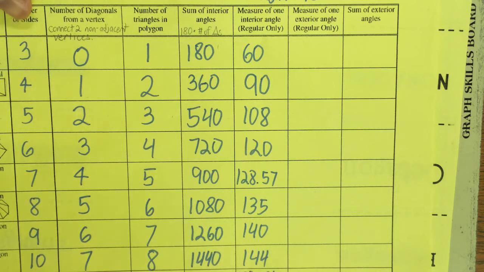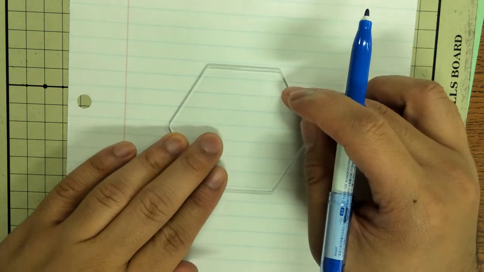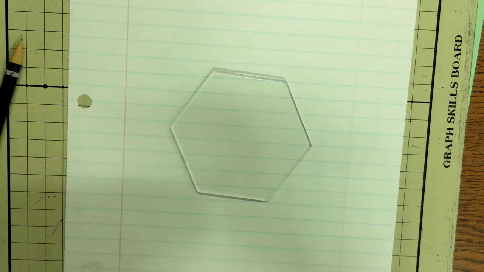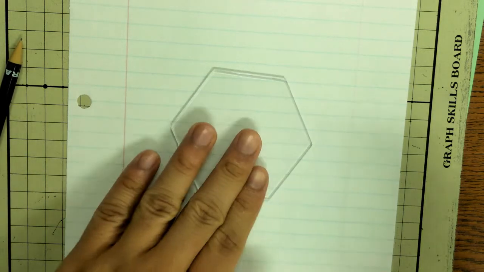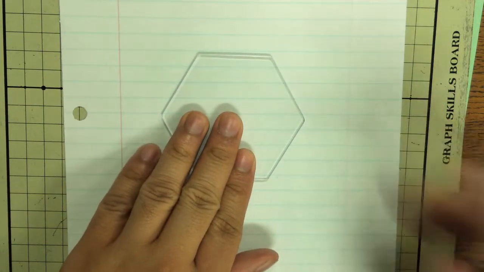So to do that, let me demonstrate off here to the side. I have here a hexagon. In my hexagon, the exterior angles are these lines right here. So first, let me trace out my hexagon.